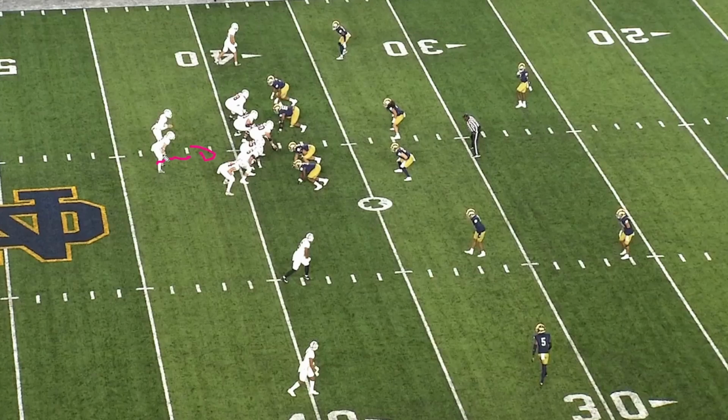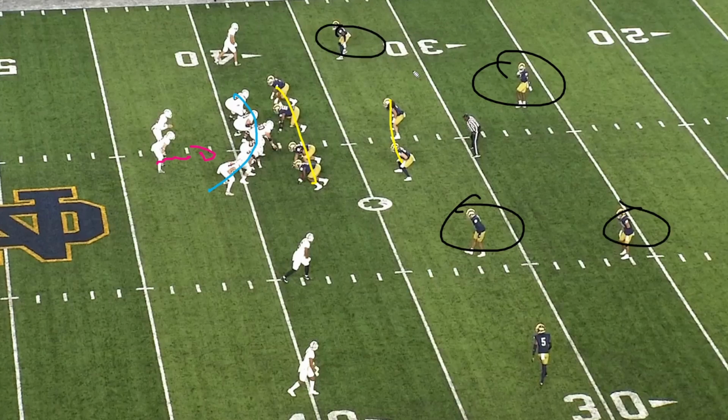The run really doesn't matter. It's just a numbers thing. So 6 people in the run unit, there's 6 people in the box. In most RPO schemes, you're going to have the quarterback be responsible for the 7th defender. And it can be any number of these cats. So wherever you think you're going to get that 7th defender, your eyes are there.